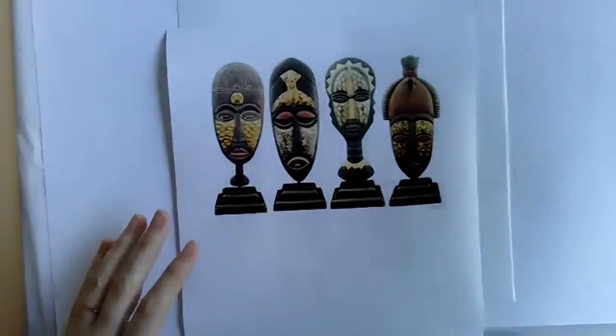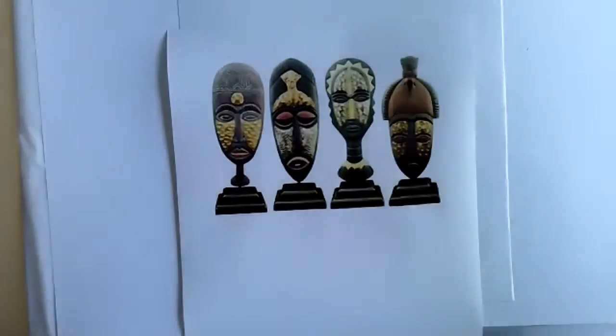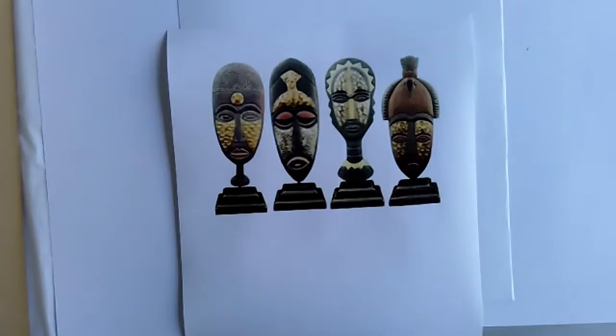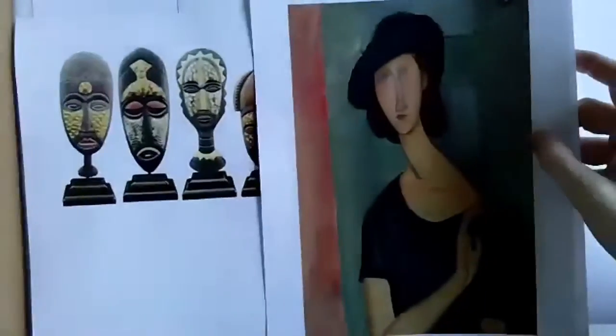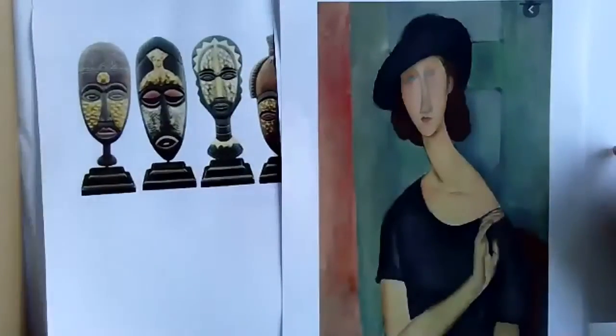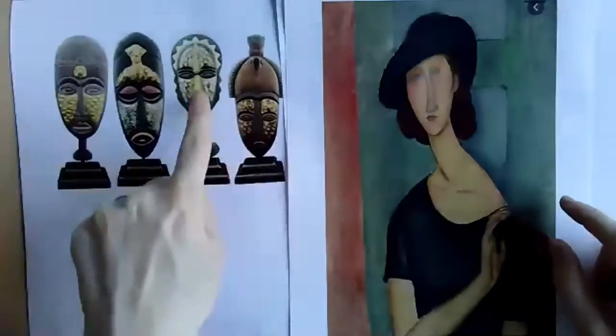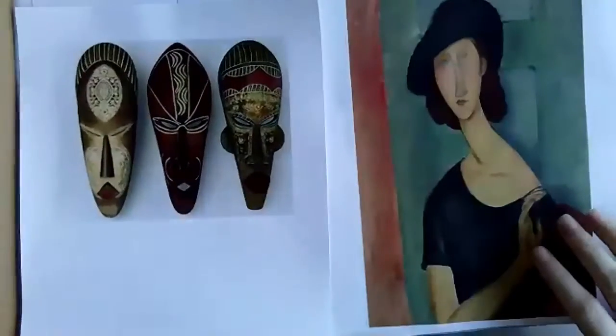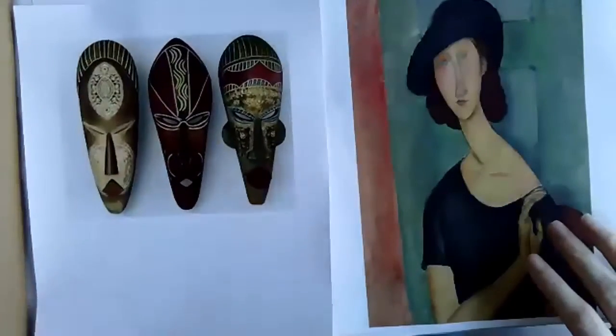Even some of the shapes, like his eye shapes, are very similar. Let me pull a good example up. His eye shapes are these little almond shapes, which is really similar to the shapes in the masks. So he was really inspired by African art.